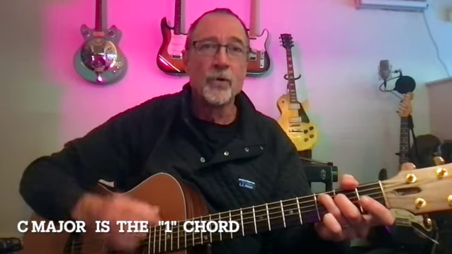Now, in the key of C, which we're going to go over, that is the 1 chord, the tonic chord, or the root chord, because that's home base. That is the key the song is in. That is the tonic. That's home base for the song.